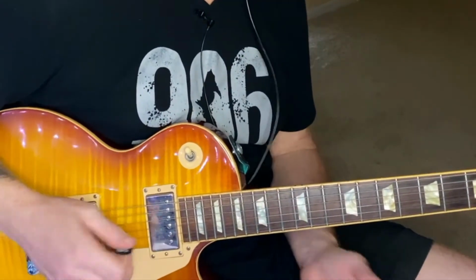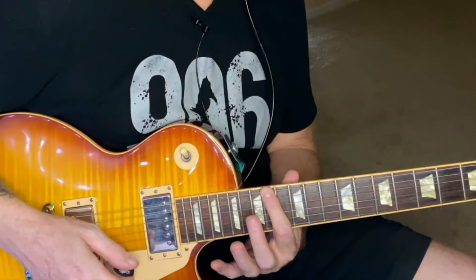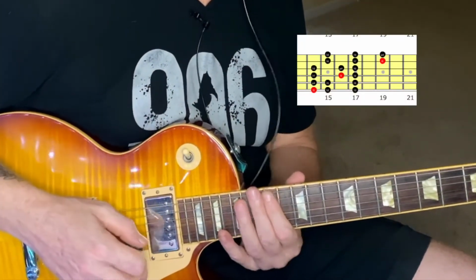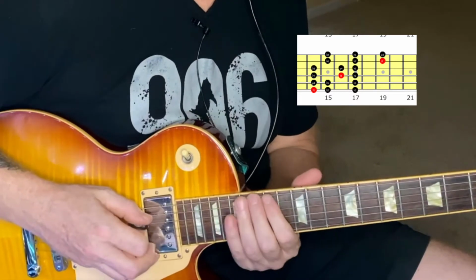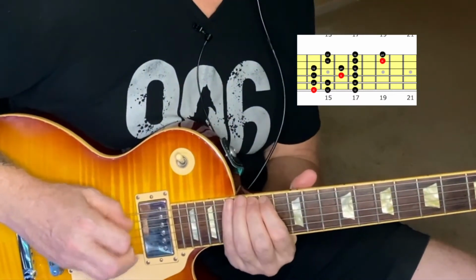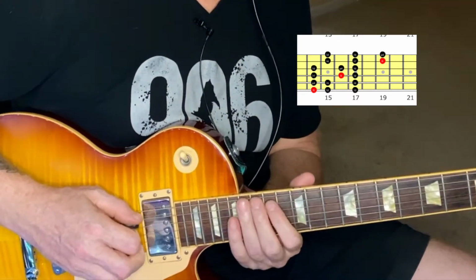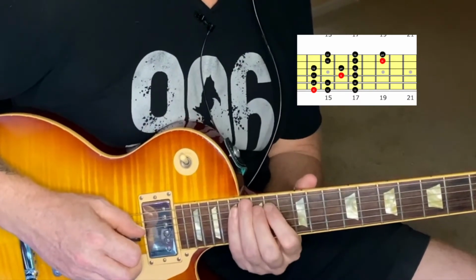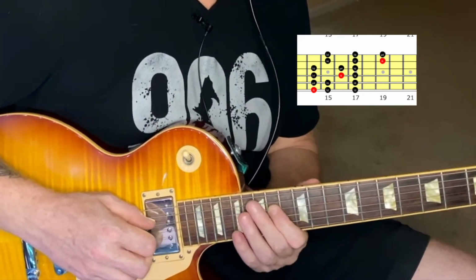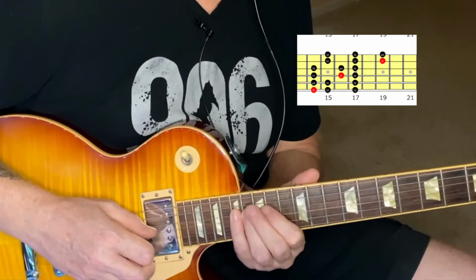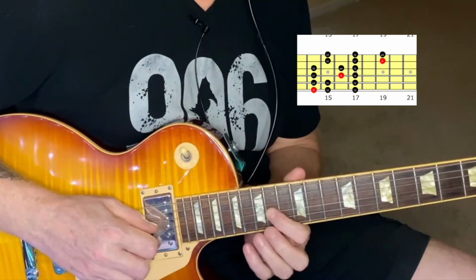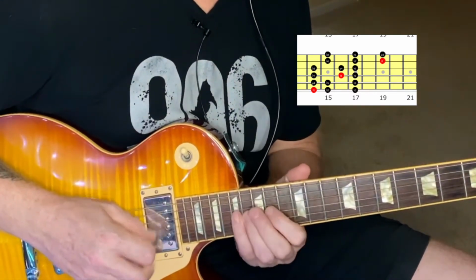And then the last pattern is going to be starting from the F sharp tone, which is the 7th note, therefore the 7th pattern. We're going to play a half step and a whole step. Same thing on the A string. Now on the D string, we're going to switch to a whole and a half. And the same thing on the G string.